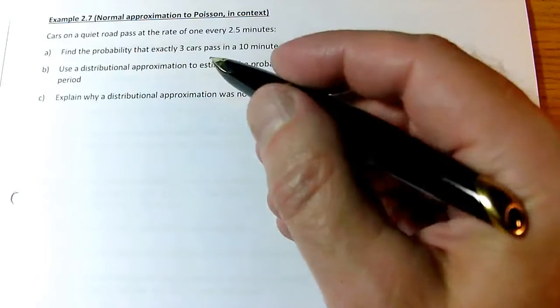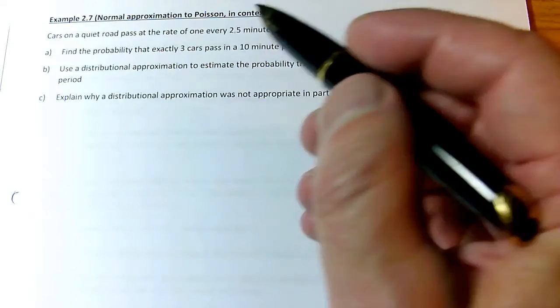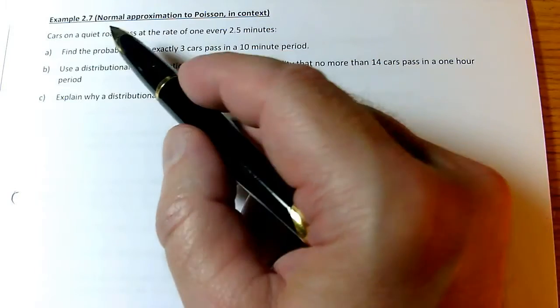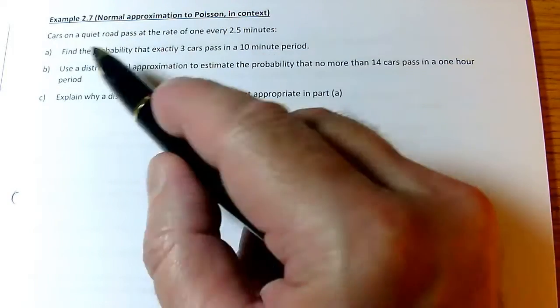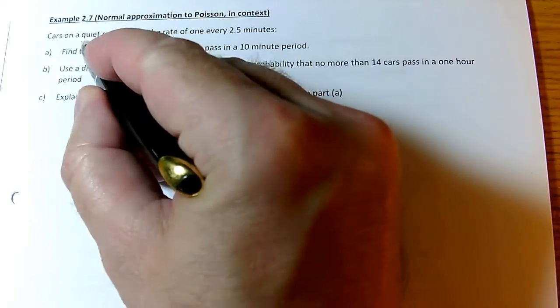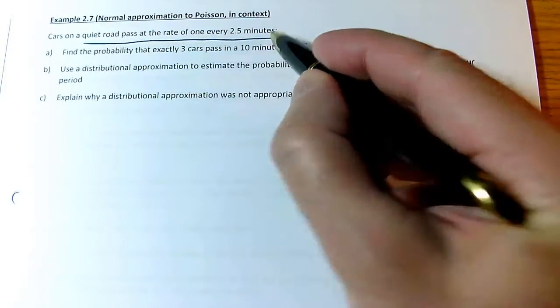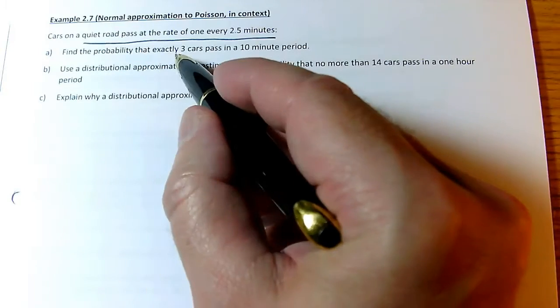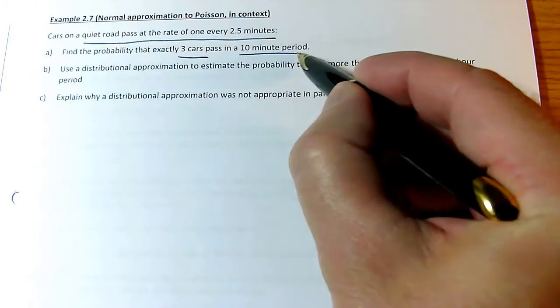Okay, here we've got a question in context. Now, because we're in the booklet, we know it's going to be a normal approximation to a Poisson, but the question itself doesn't mention either. It says we've got a quiet road with cars passing at the rate of 1 every 2.5 minutes, and I want the probability that 3 cars pass in a 10-minute period.